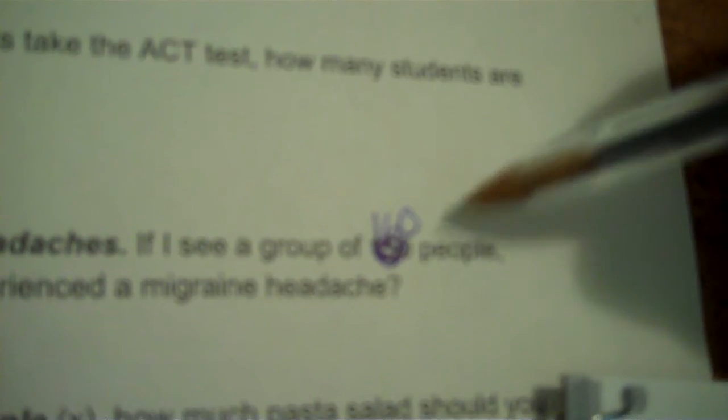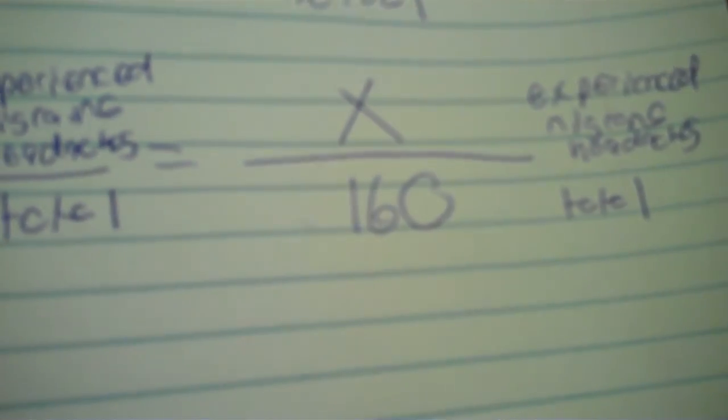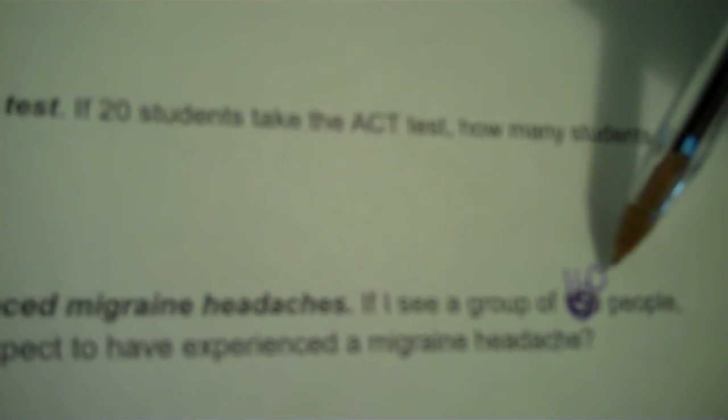Now the 160 is the actual number I'm provided with. Did those people experience migraine headaches though? No, it does not. I'm solving for those that experienced a migraine headache, so I placed the 160 in the total. And I don't know how many experienced migraine headaches. See here, 20 took the ACT, so that went on top. Here, the 160 doesn't say they experienced migraine headaches, so X now goes to the top, and we're solving for those that experience migraines.